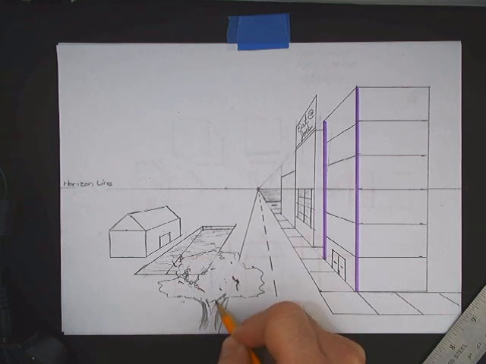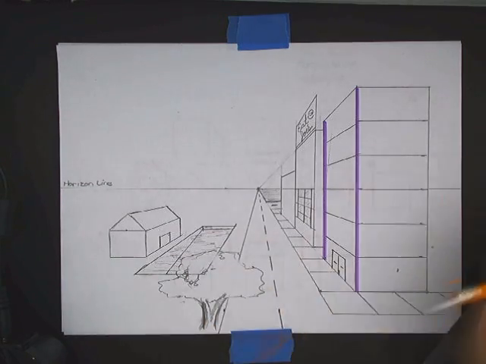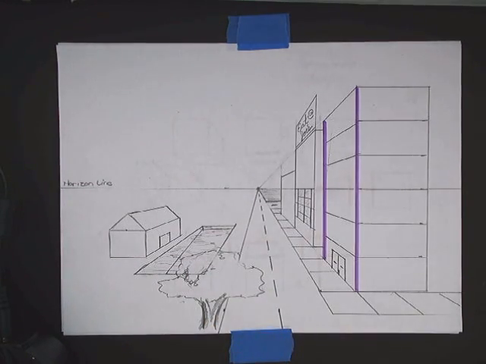And then I can use some of the things we've learned about shading, and I can shade just a little bit to make it a little rounded. Again, we're just kind of giving the idea of a tree. You're really good at drawing trees.